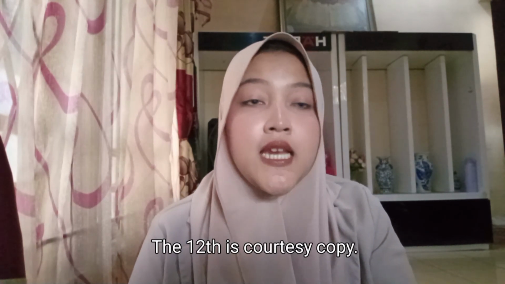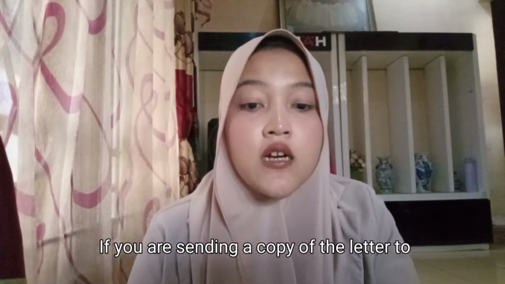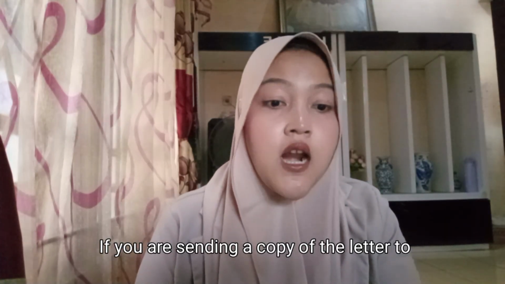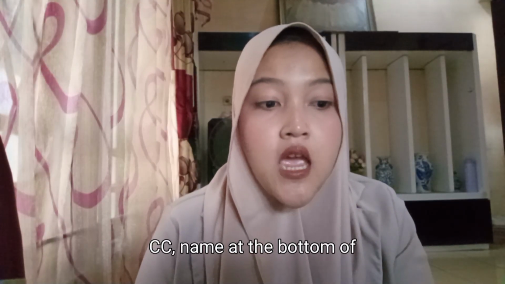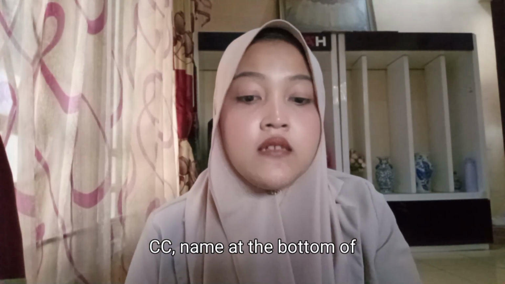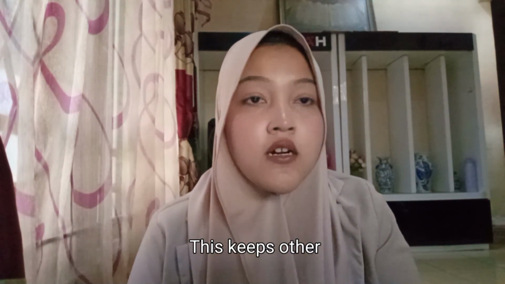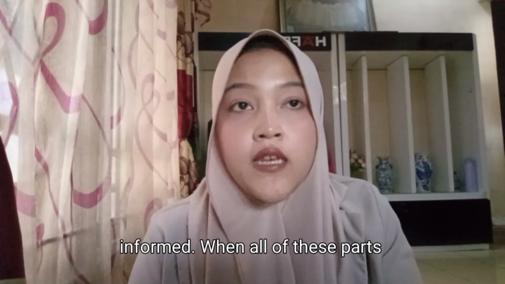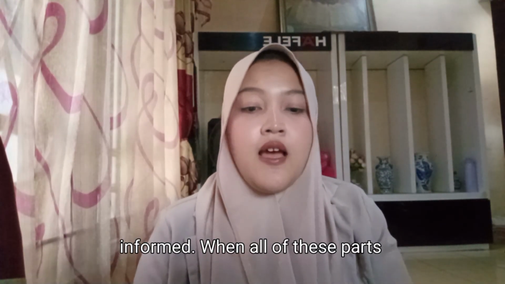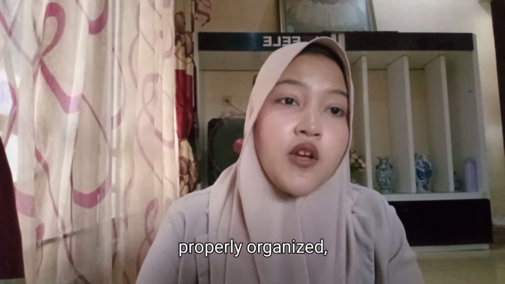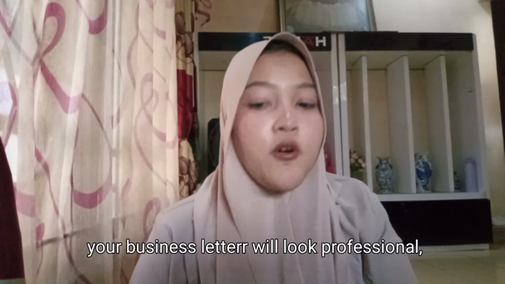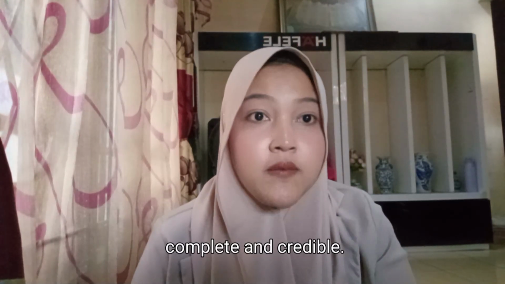The twelfth is the courtesy copy. If you are sending a copy of the letter to someone else, write CC and the name at the bottom of the letter. This keeps other relevant people informed. When all these parts are present and properly organized, your business letter will look professional, complete, and credible.